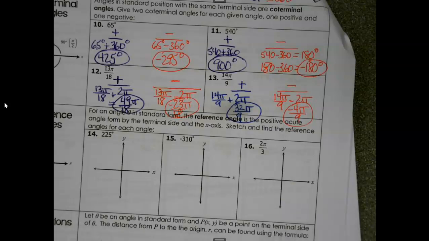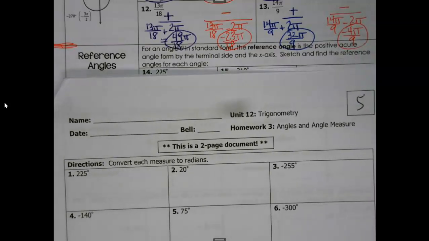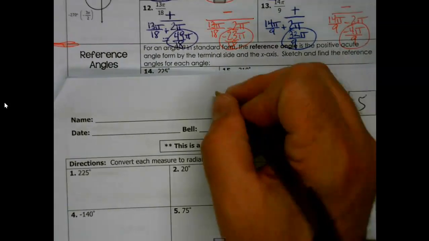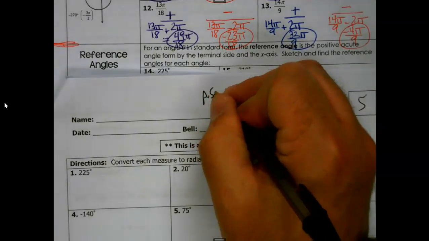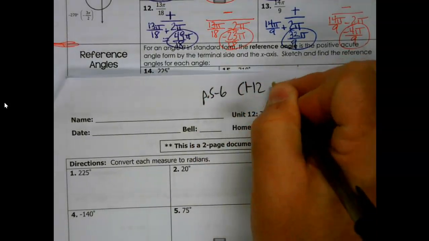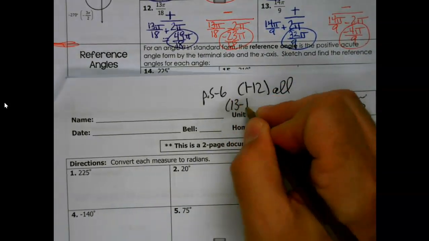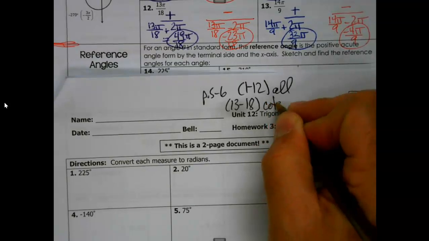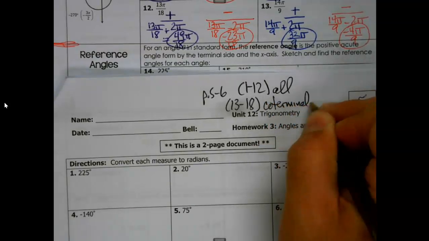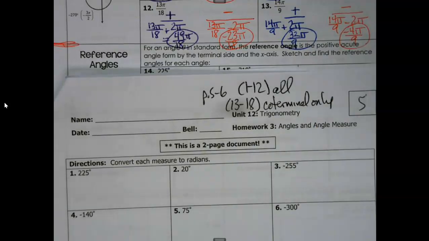All right, we're going to be on page 5. Let me jot down what we're doing here. The directions are kind of weird, so stick with me. 1 through 12 all. 13 to 18 coterminal only. We did not do reference angles. We are not going to be doing reference angles. I'll save that for if you take the actual trig class after this.